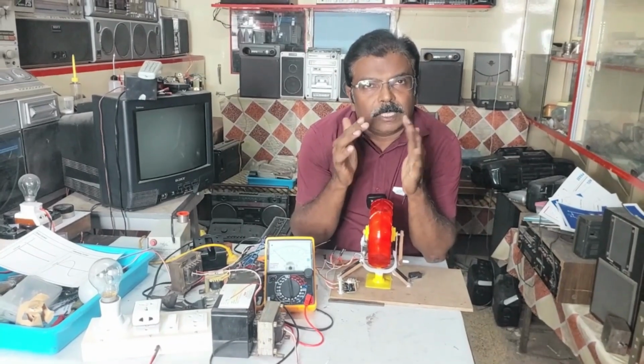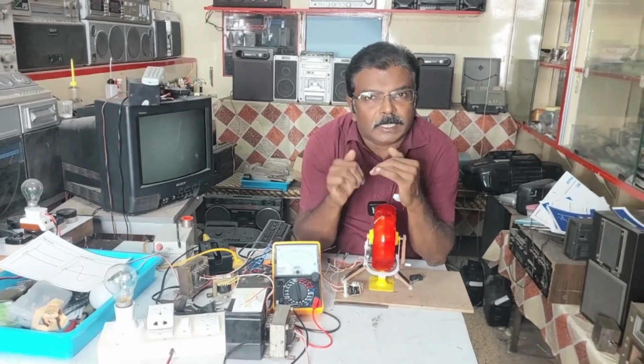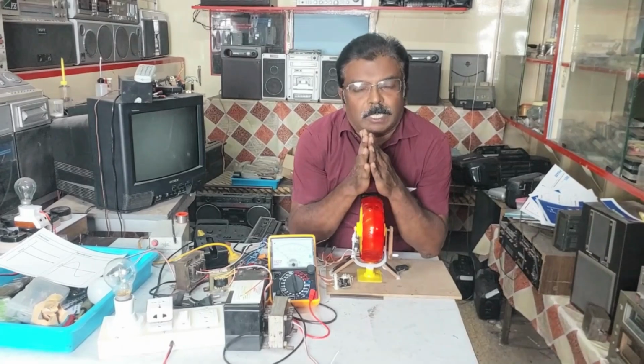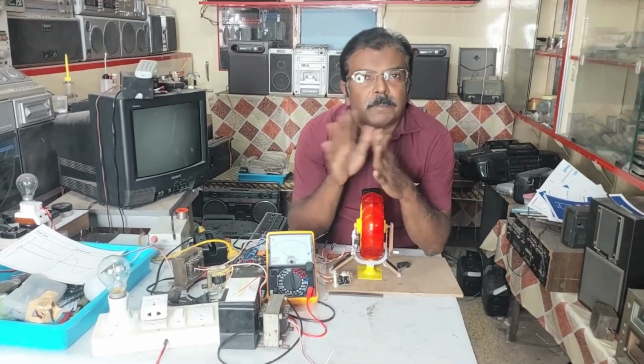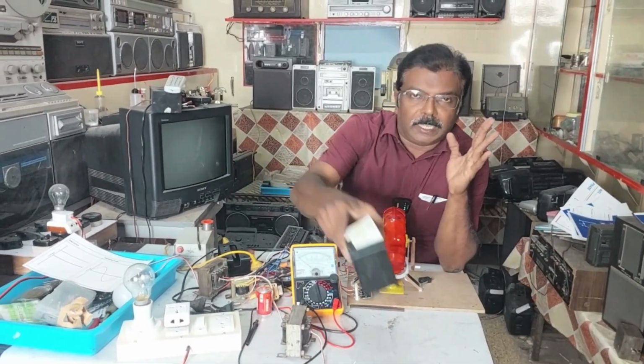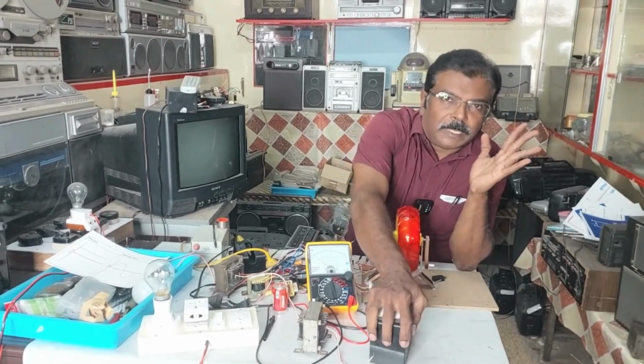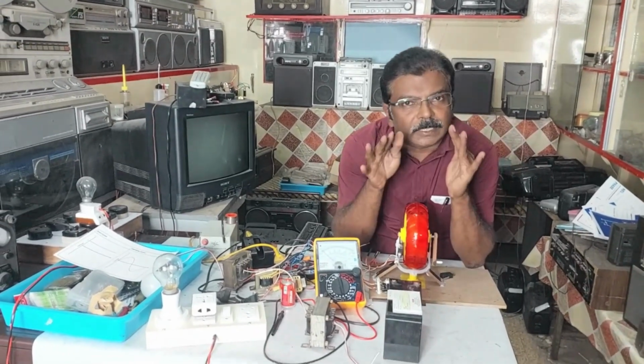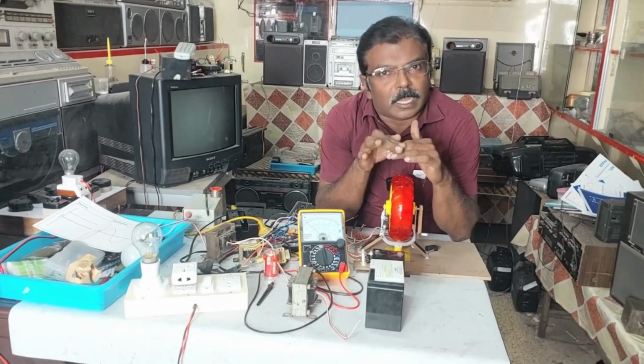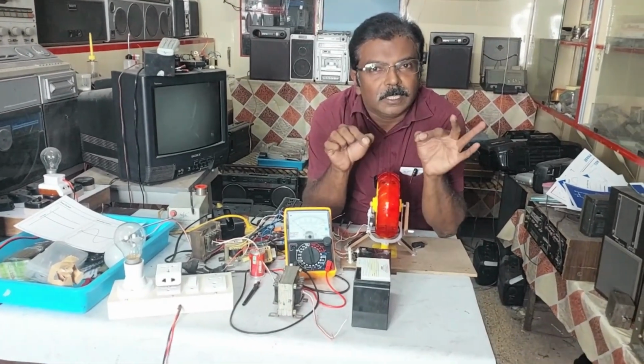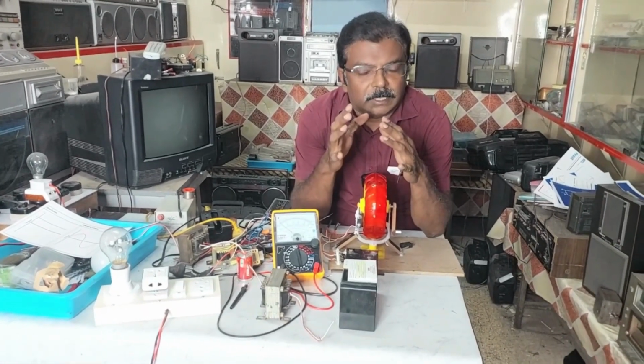It is very easy to convert AC into DC by using a rectifier. But can we convert DC into AC? This is DC, but we need domestic AC. We can convert DC into AC by using an inverter. An inverter is nothing but an oscillator.